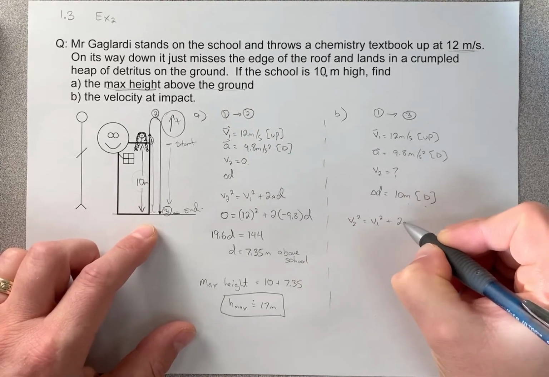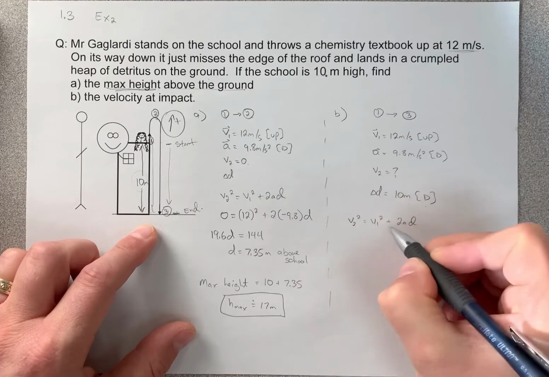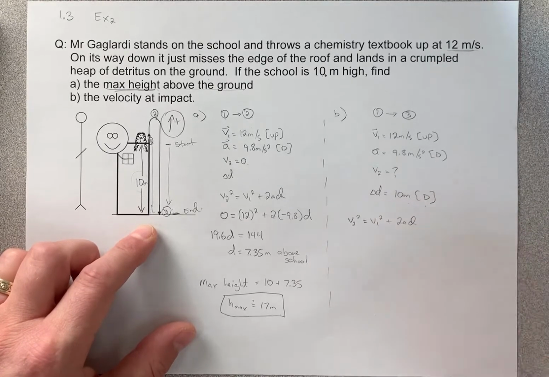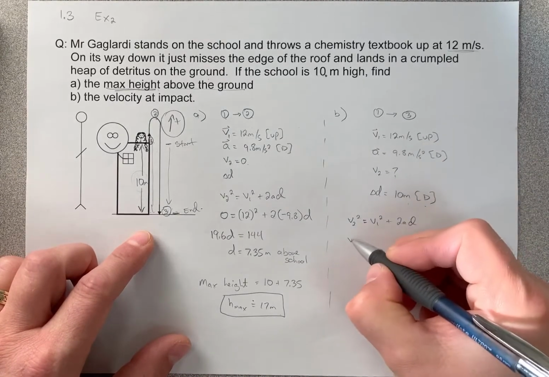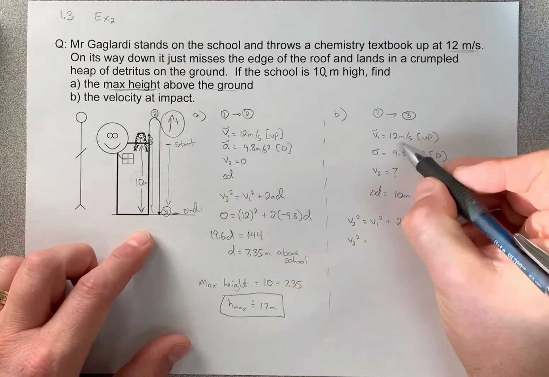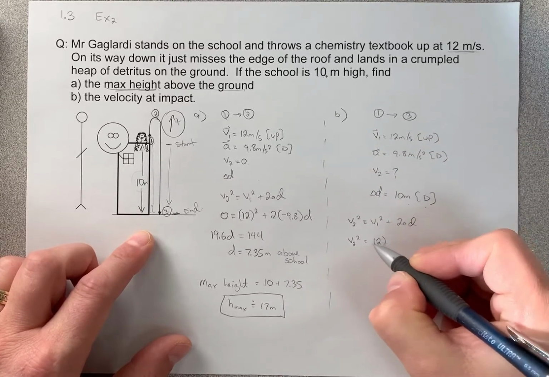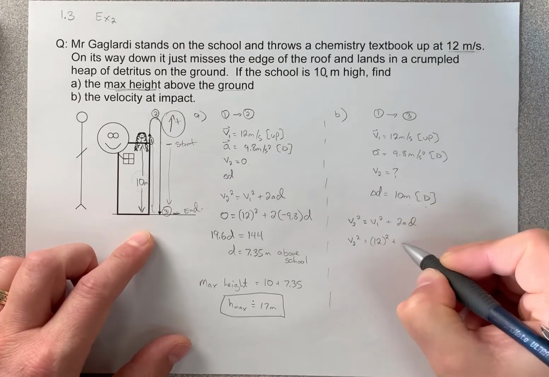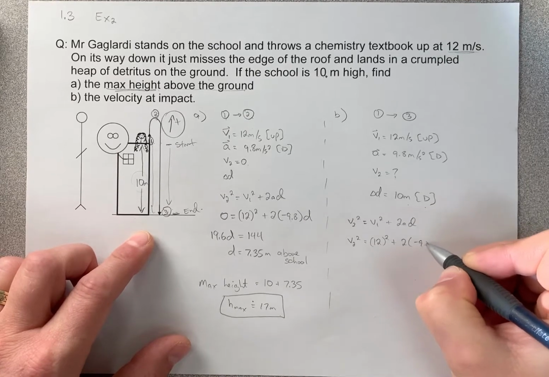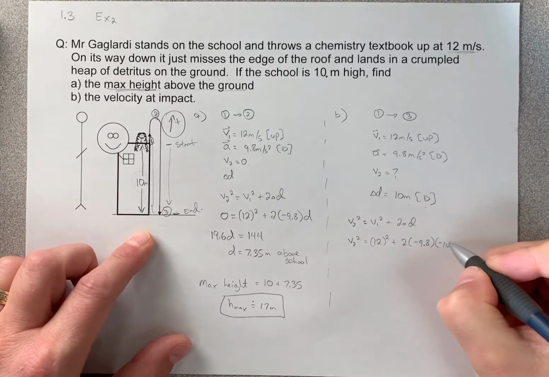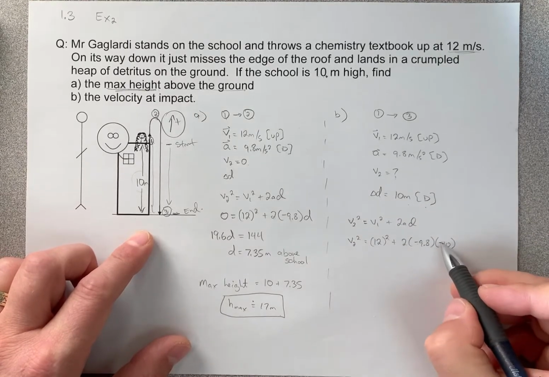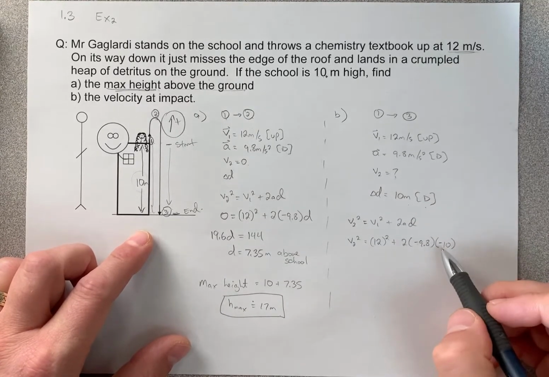The only reason I hesitate a little bit is because we're going to end up taking a square root, so we do need to think through this answer. So let's go ahead and do it, and you can think through the answer as I do it. V2 is unknown. V1 is 12. Again, that's up, it's positive, it's squared. Acceleration is down, that's negative. Displacement, also down, also negative. Okay, so that's the negative sign I was talking about. It's important that we get that in.